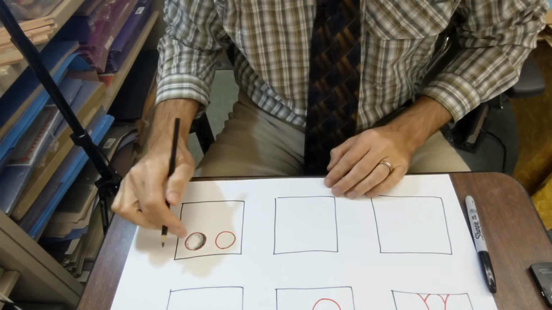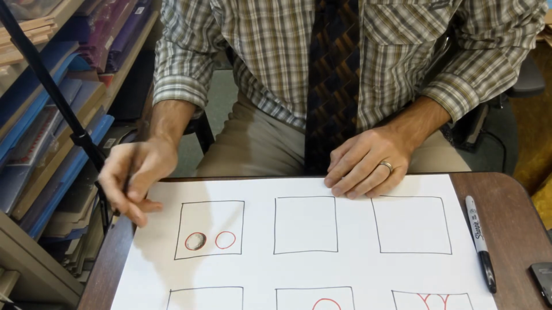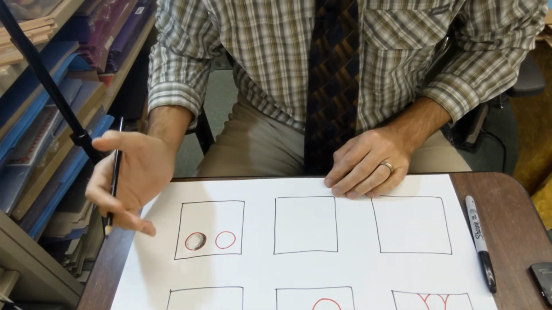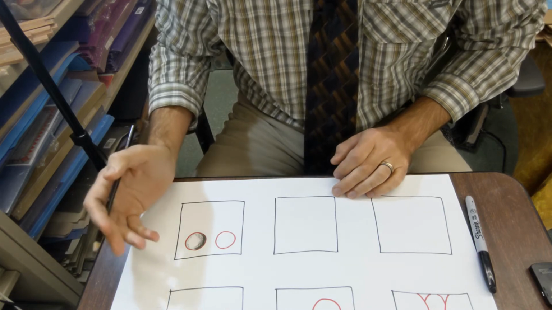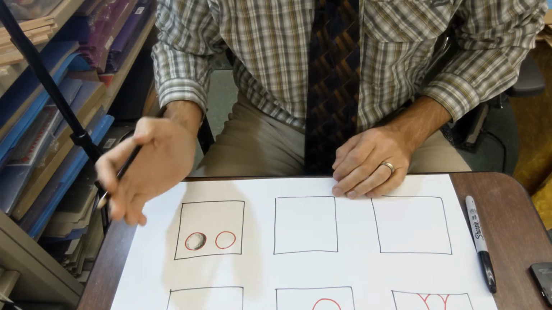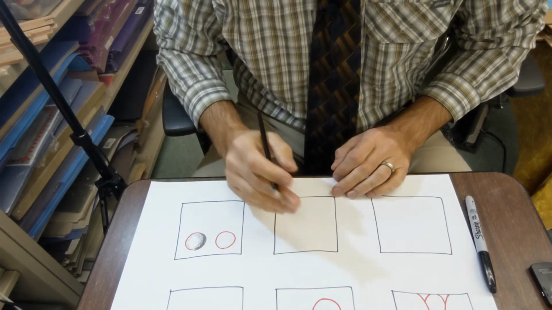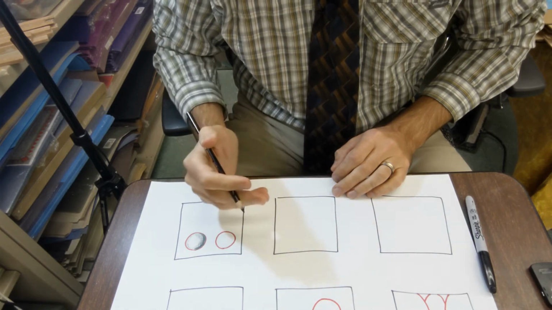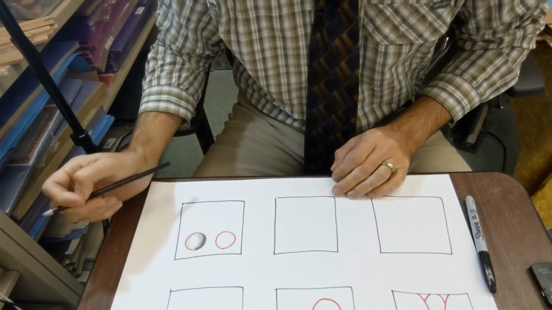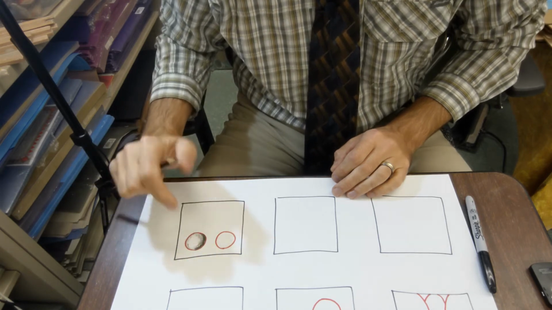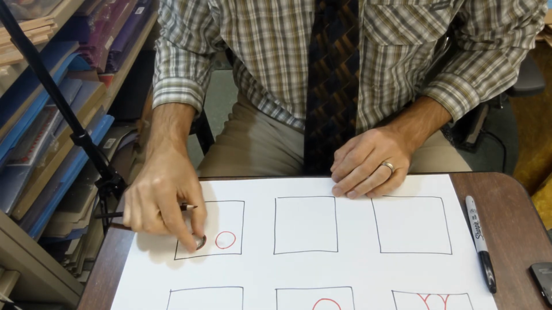Because as things move away from us, they turn to gray. So think of hills and mountains. If we were standing right next to that mountain, it would have all the color that we could see. But as we walk away from it, it turns to gray. So the colors kind of gray away, they lose their intensity. So that's why this value works. Whatever's closest to you, you want the most value, the most color.